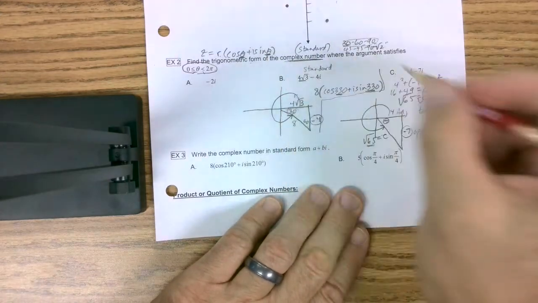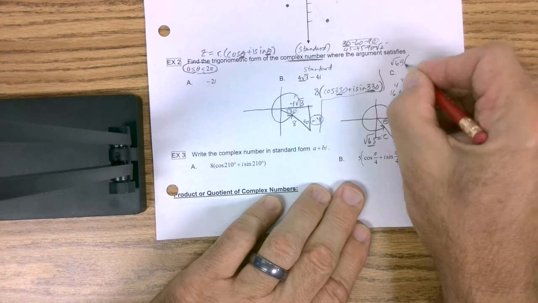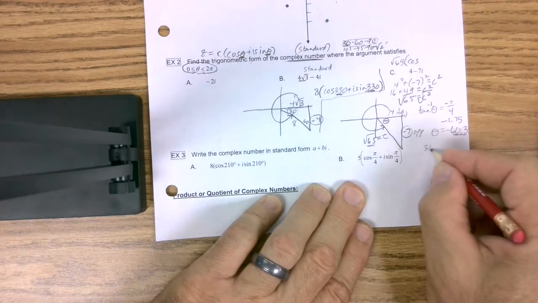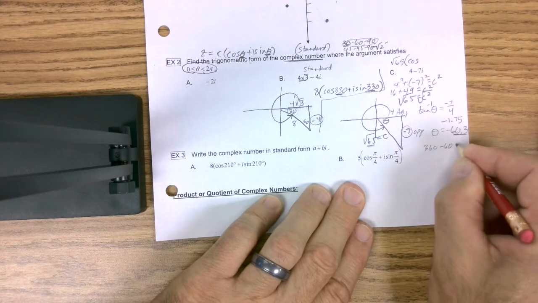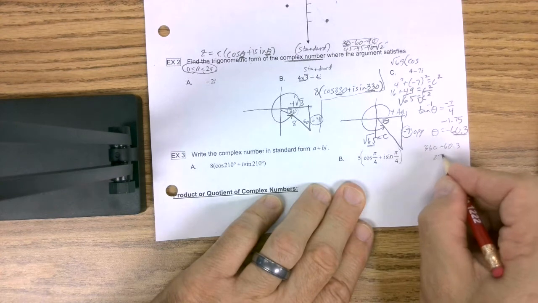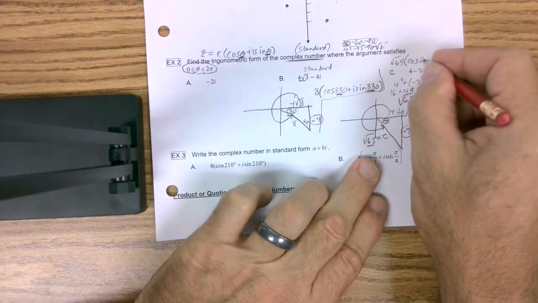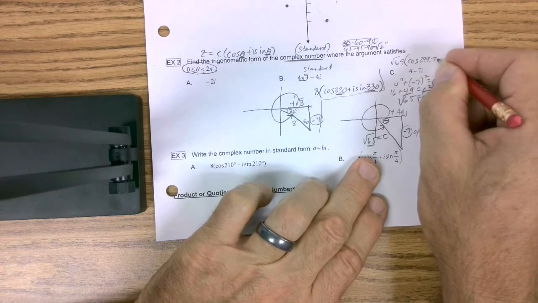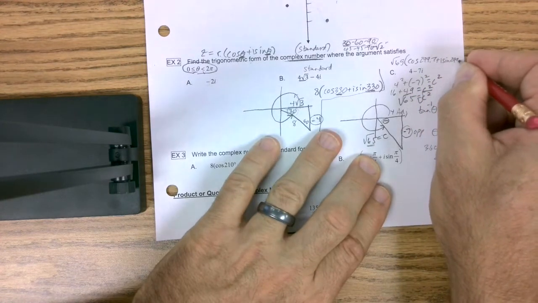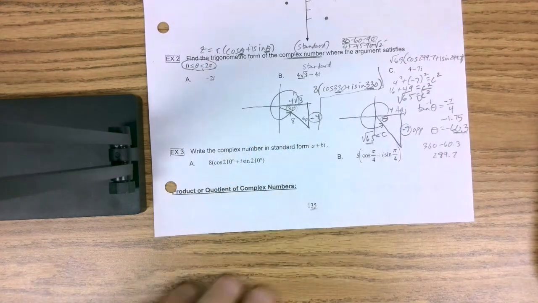So filling this in, I get r, which is the square root of 65, times cosine. Now I'm going to go 360 minus 60.3, because that's what this is. And that'd be 299.7. So I get 299.7 plus i sine, let's squeeze it in there, 299.7. I did it. A little squirrely 7, but there it is.